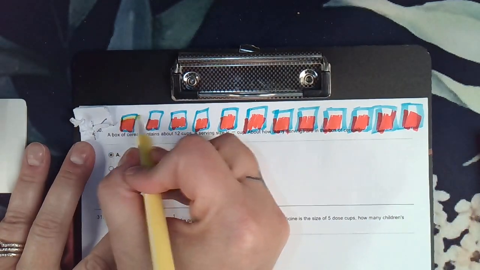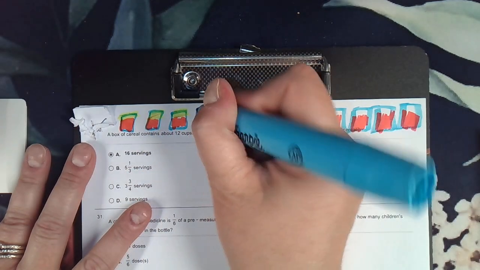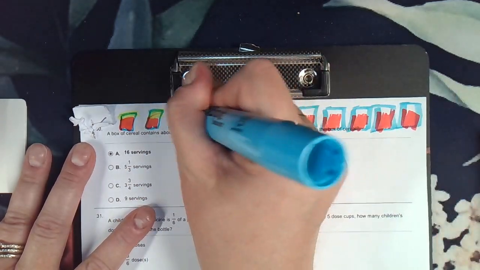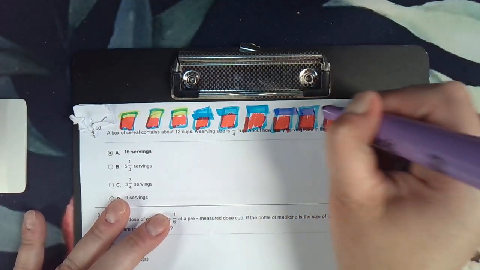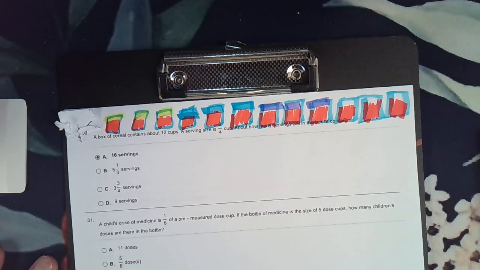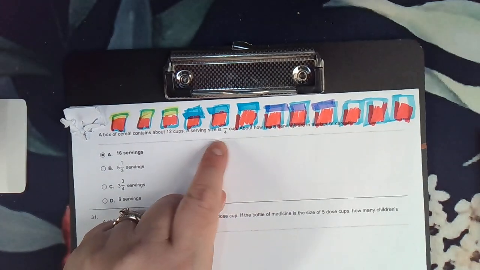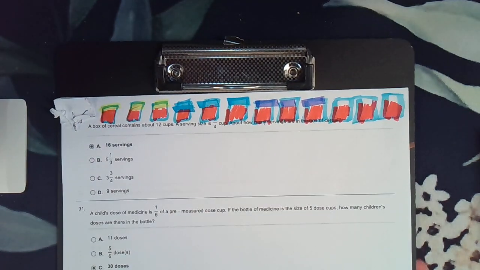So like here's 3/4. Here's another 3/4. Here's another 3/4. You get the point. So anyway, we're asking how many times can 3/4 go into this 12?